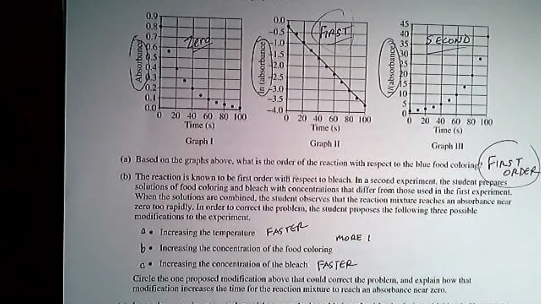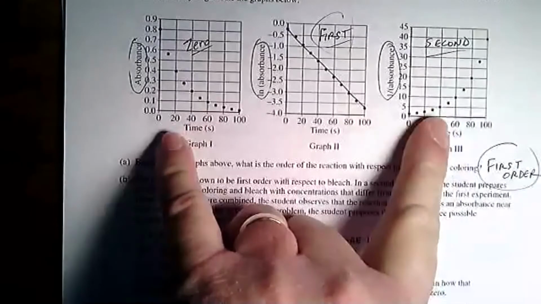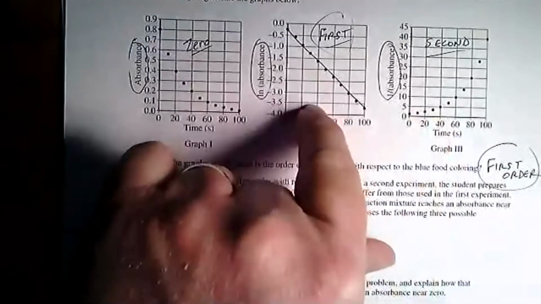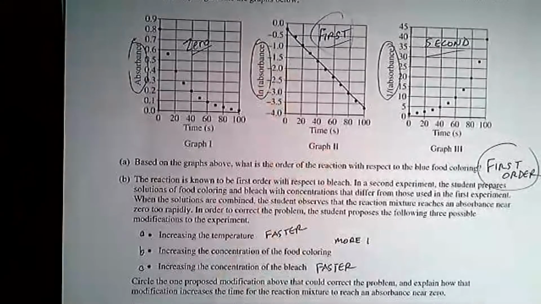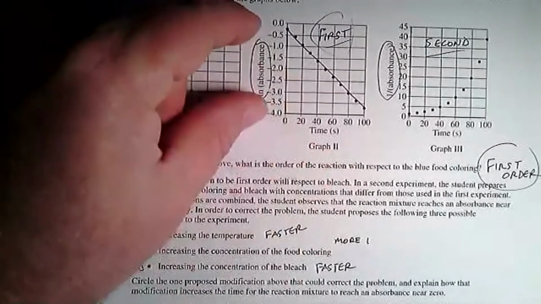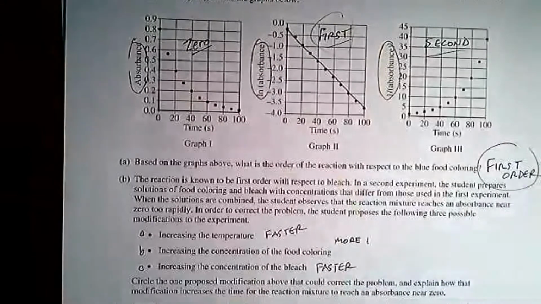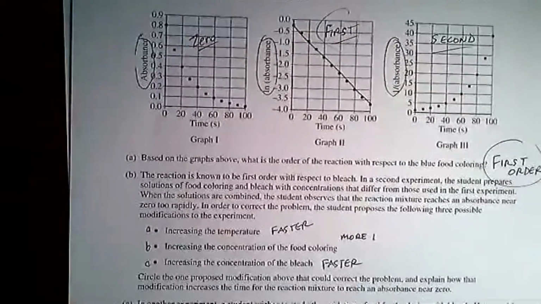So my immediate thought is I see one that's a straight line and the other two that are curves. I'm going to focus in on this one. I'm going to look at the axes and this is going to tell me which one's which. So there's a little bit of information you have to know and then you use that to interpret what you got.